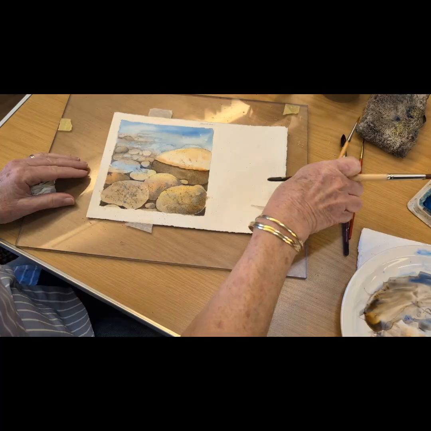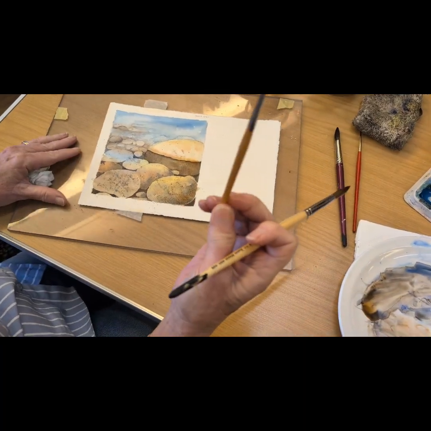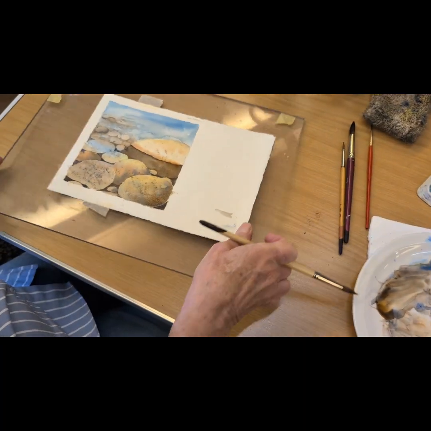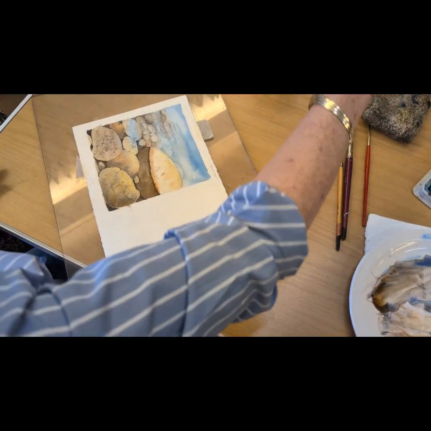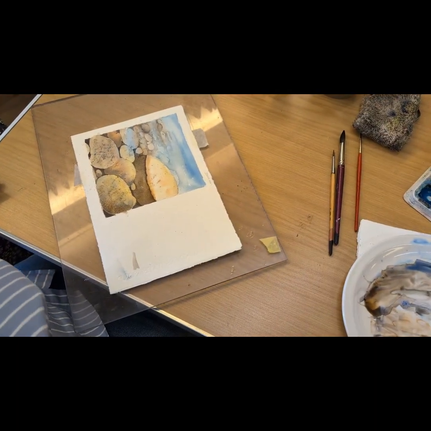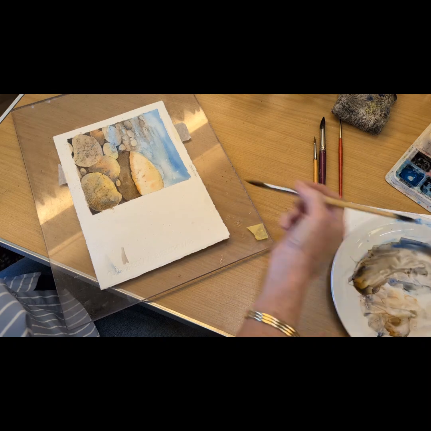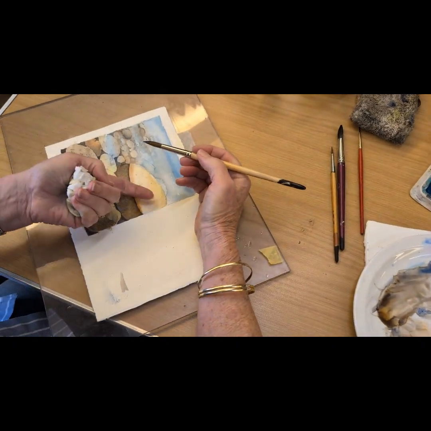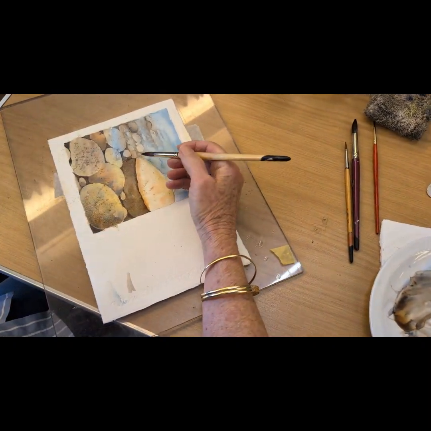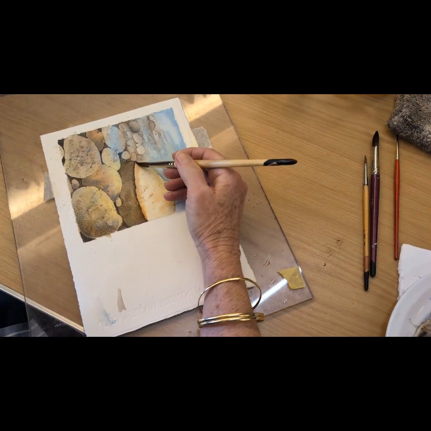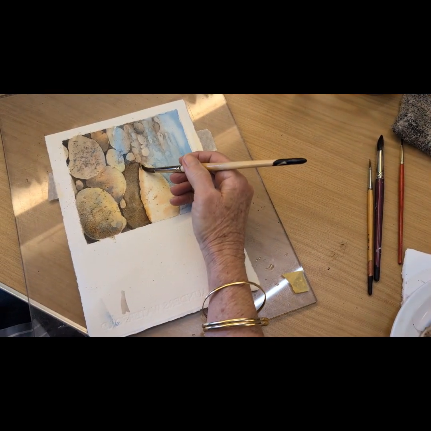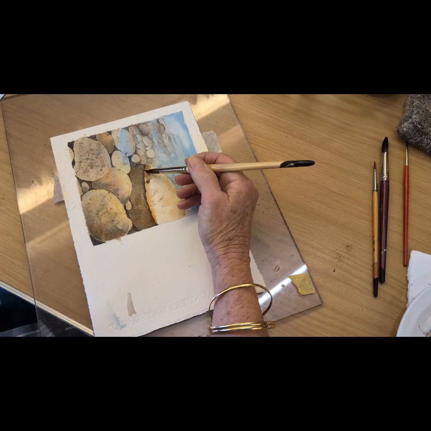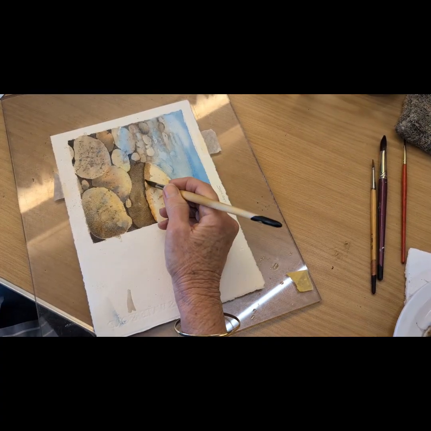Okay, so I was going to use that teeny weeny brush because I like my teeny weeny brush, but I'm not going to. I'm going to use a bigger brush and put a bit more of the burnt sienna in. I'm hoping my darker line is dry, and I'm literally creating it, and it doesn't have to be dead straight.